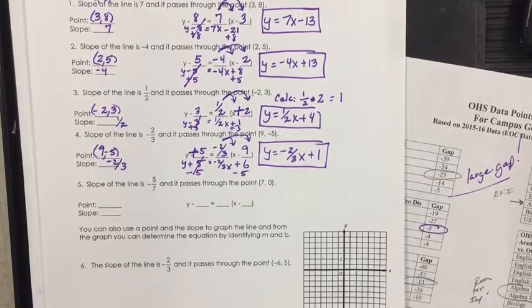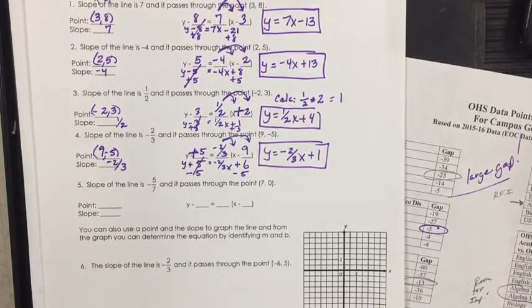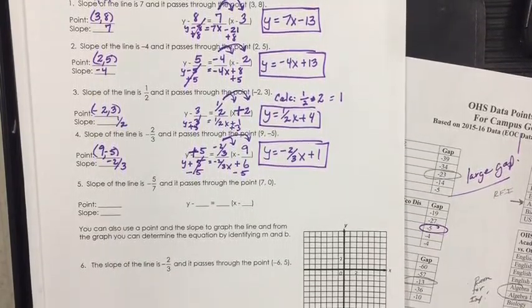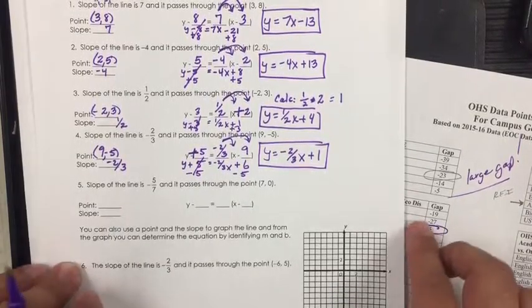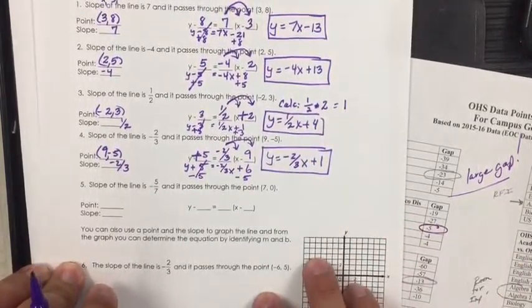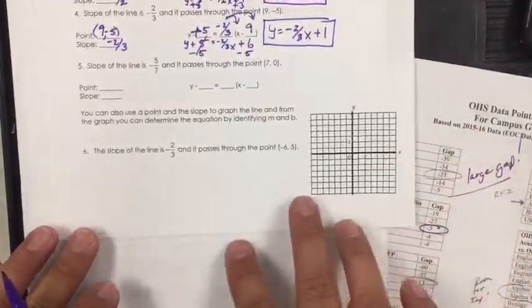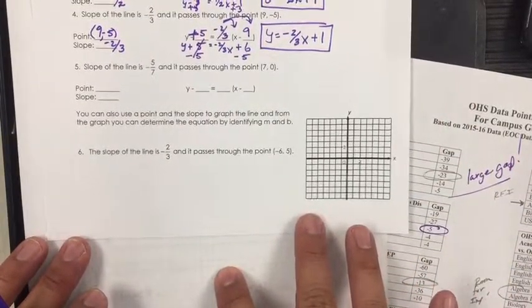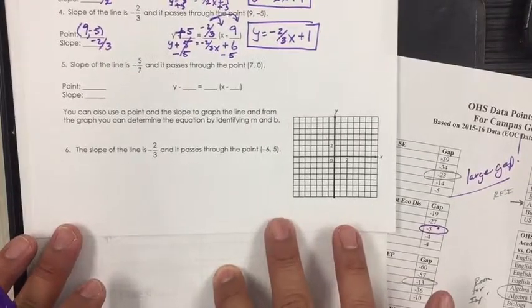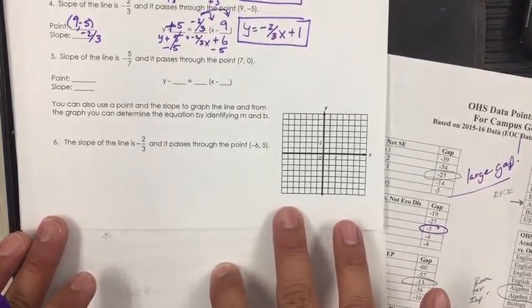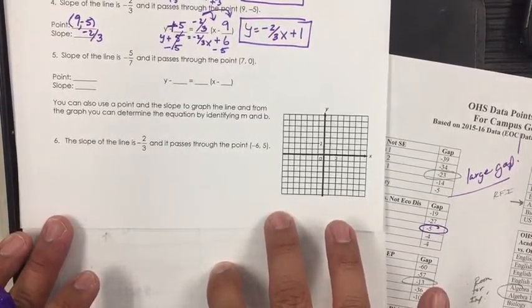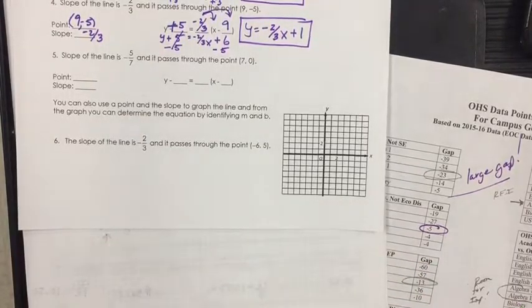Okay, number 5, I'm going to go ahead and skip because I want to show you number 6, last problem. Everybody okay with that? Got the notes? All right, number 5 says this, number 6. Right above number 6, it says, you can also use a point and the slope to graph the line, and from the graph, you can determine the equation by identifying m and b.